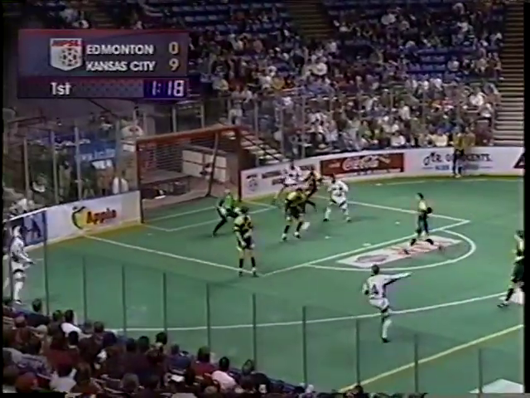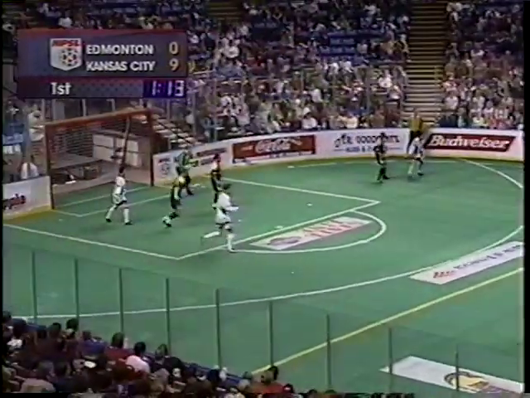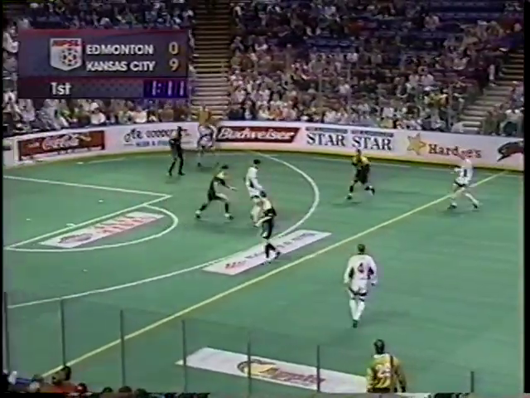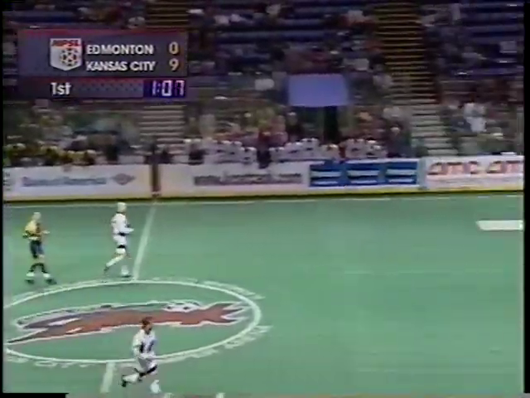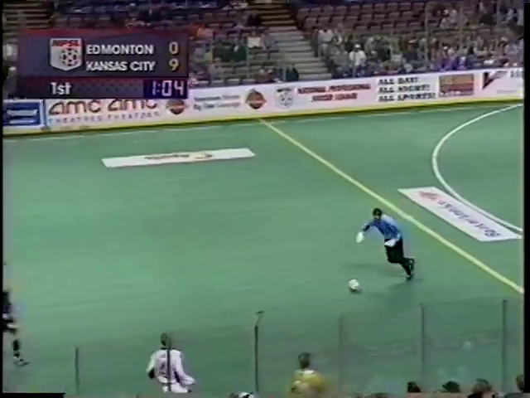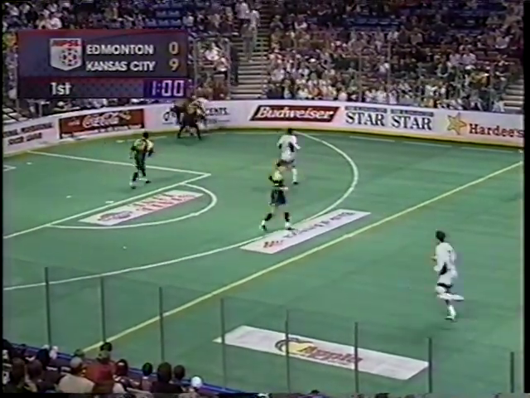Soso over to JD. JD fires from 3. Upset at that shot right there. It goes to Hauser. Hauser will touch it back out to Soso. Coming up on a minute to play in this first quarter. 9-0 Kansas City over Edmonton.